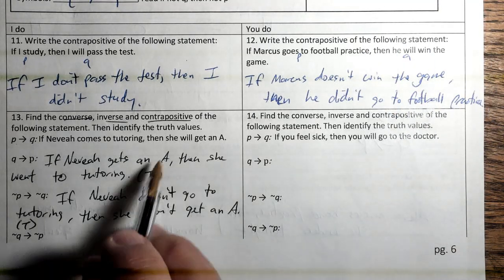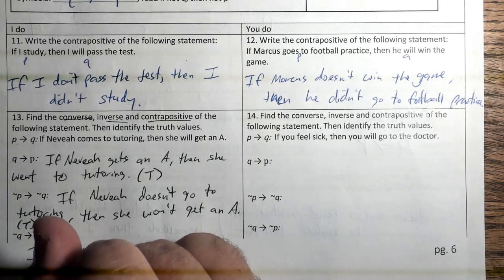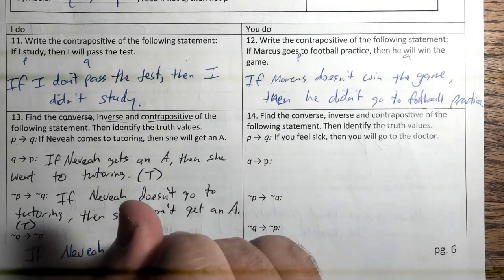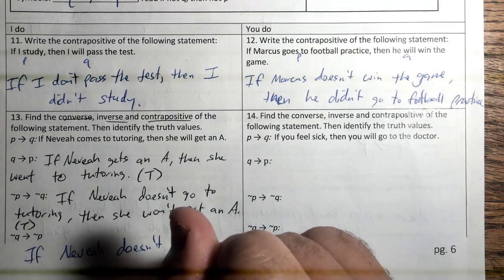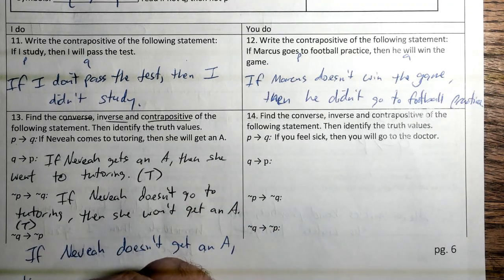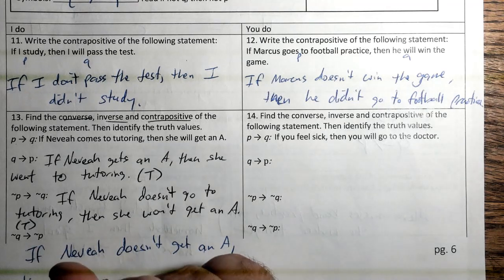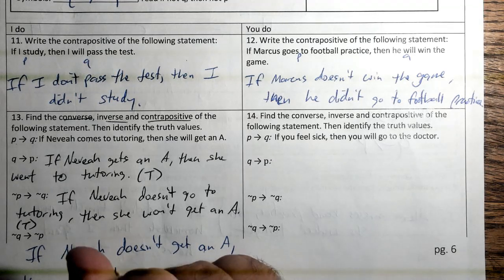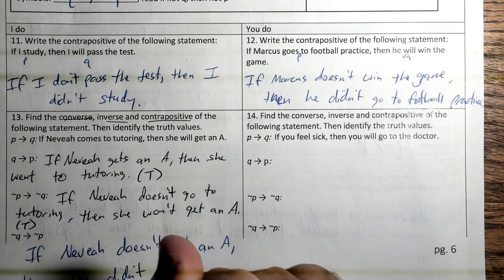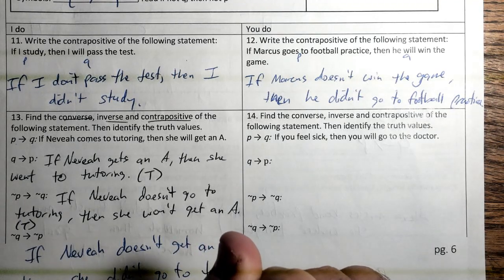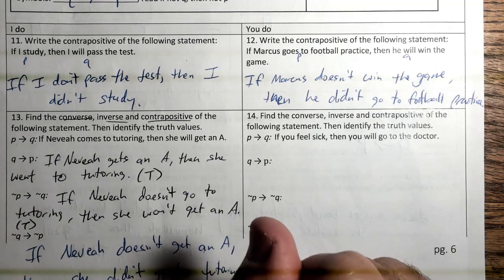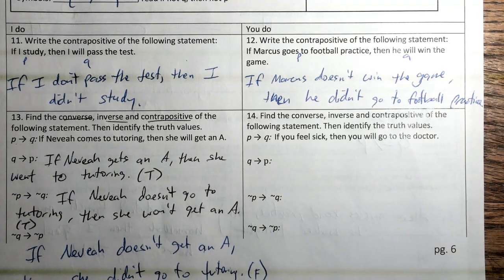So not Q, not P. So if Nevaeh doesn't get an A, then she didn't go to tutoring. And that one is not necessarily true. She could still go to tutoring and not get an A. I think some of these are a little bit open to interpretation, but we'll go with it.